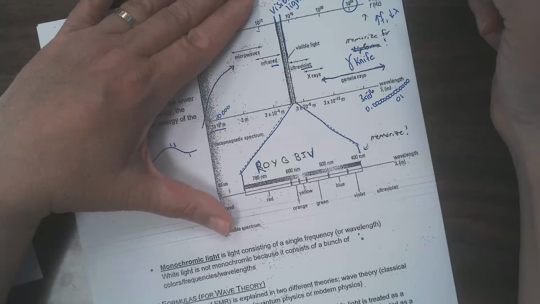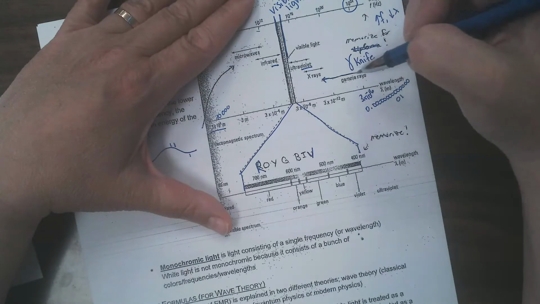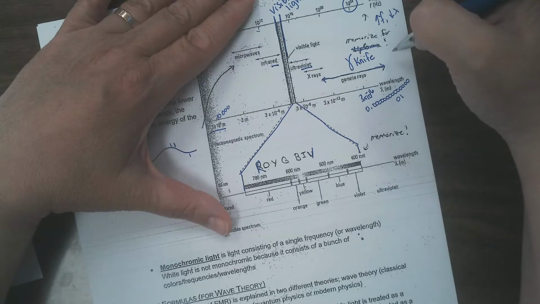And so I got inquisitive, because that's what I do. A gamma knife is a precision tool where they use gamma rays and they target cancerous brain cells.